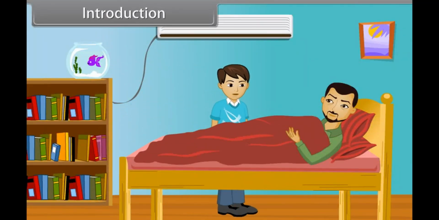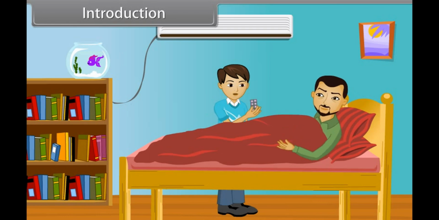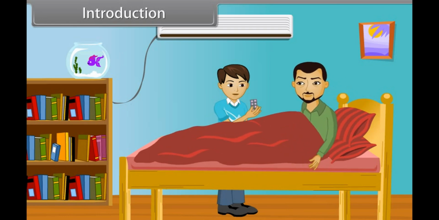Hello, Father. Mom told me to give you this tablet, and after taking this, you will feel better. Okay, give it to me. Father, how does this tablet affect your health? This tablet will give power to my body, and then I will be fine. Father, what is this tablet made of?